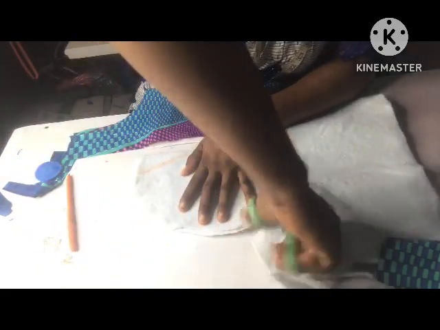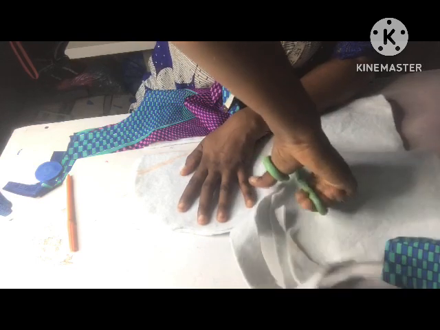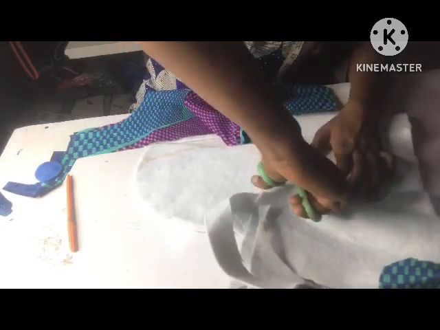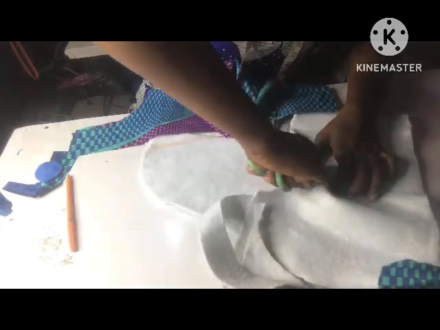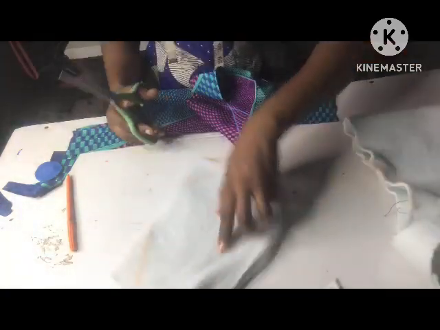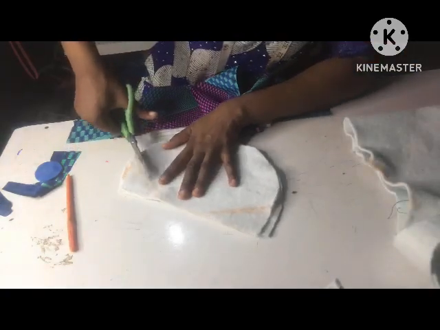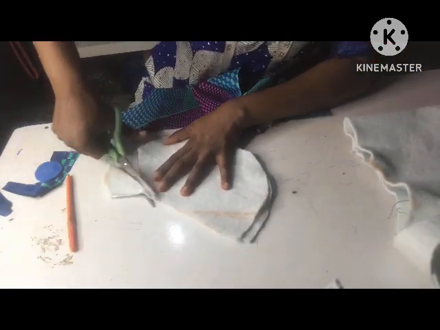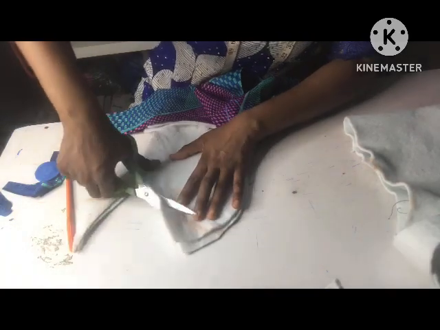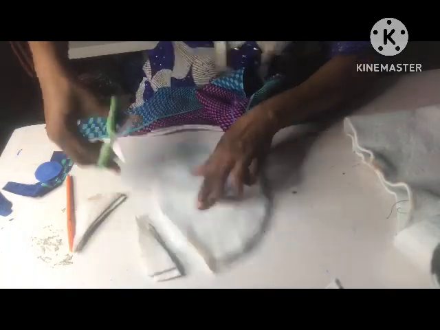You can see the way I'm cutting it. It's not just straight, it comes as a round. It will be as if you wear a bra. When you do this kind of bustier I'm teaching you, you will not even need to wear a bra. You will not even need anything, because the lifting is there itself.